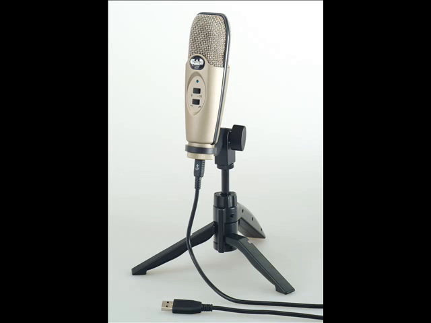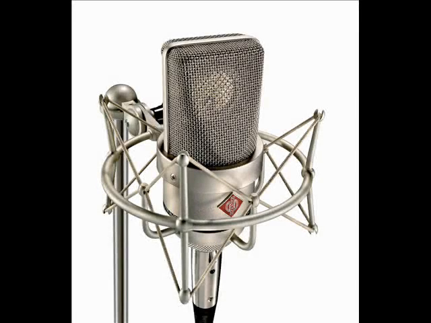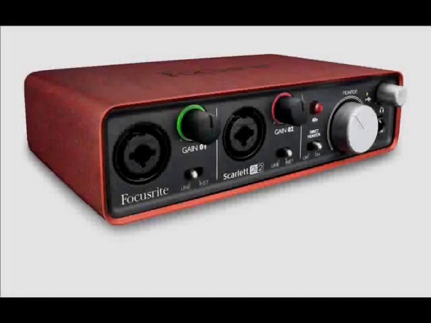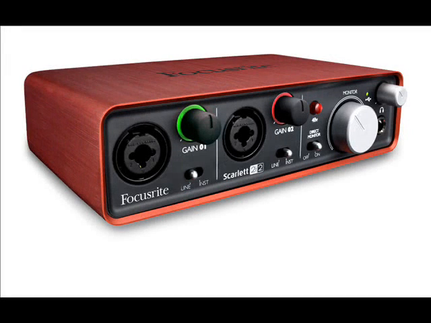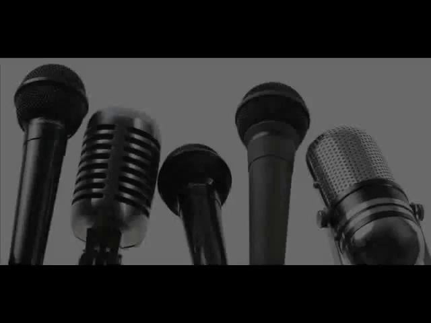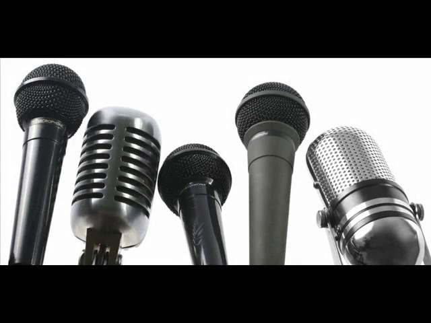So to refresh, USB microphones are the cheapest option and can be used without buying any other equipment. Condenser microphones are the most sensitive and need an external interface and phantom power in order to work. Dynamic microphones are durable and especially good for more powerful things. Dynamic microphones also need an interface to plug into, but do not need phantom power. And there you have it, the three most common types of microphones and how they differ.